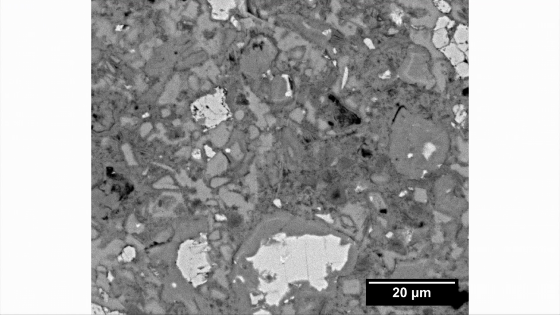So if we now look at an overall microstructure of a typical cement paste, we can clearly identify the original cement grains. For example, here we have an original cement grain, and in this paste the hydration is quite advanced.